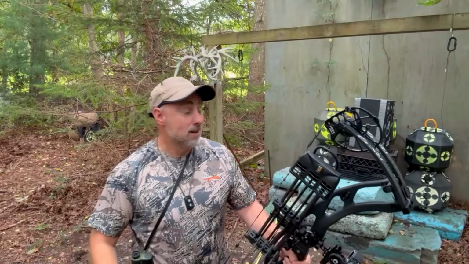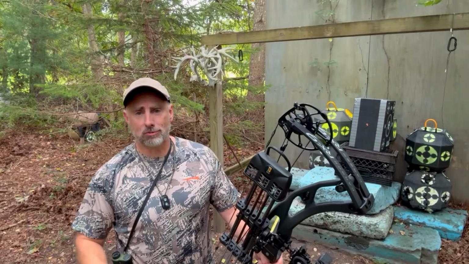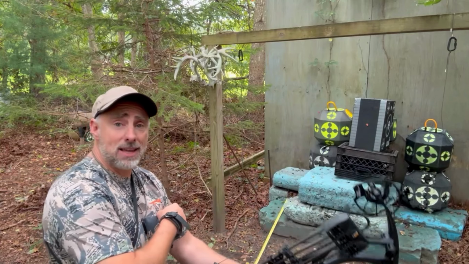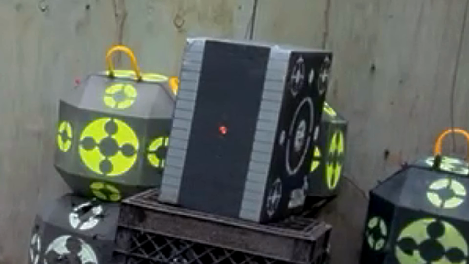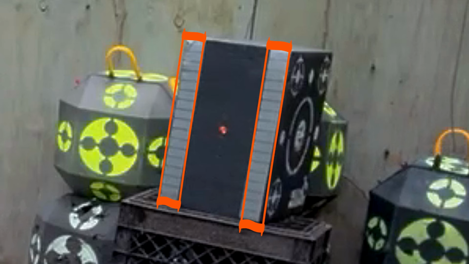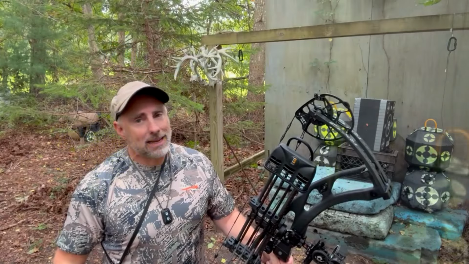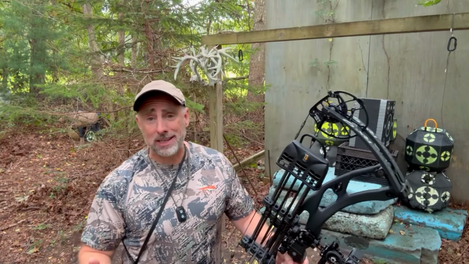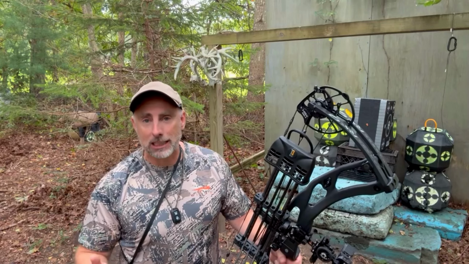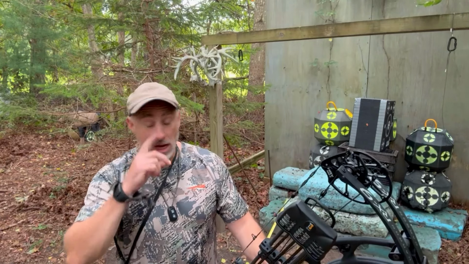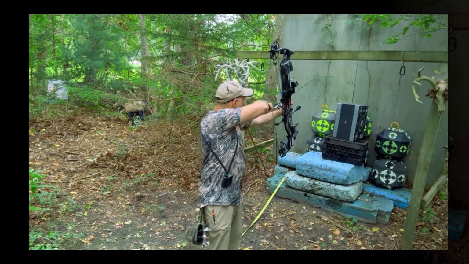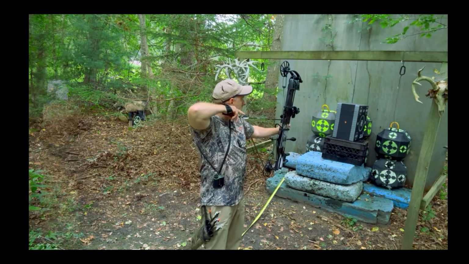Hey guys and gals, I'm on my extremely close range testing facility. Super high tech. I got a tape measure on the ground there, and I have a target with 1-inch increments and a dime size bullseye. Not many guys practice this range, but I can tell you, I've been in situations where I needed to know exactly where my bow hits at these close ranges.